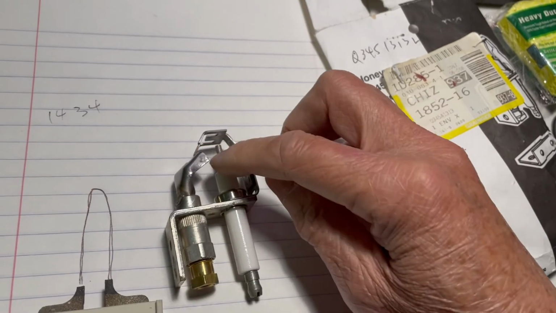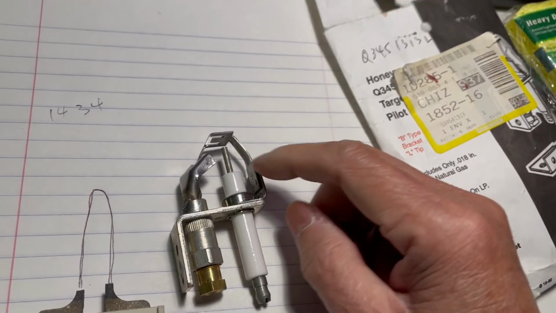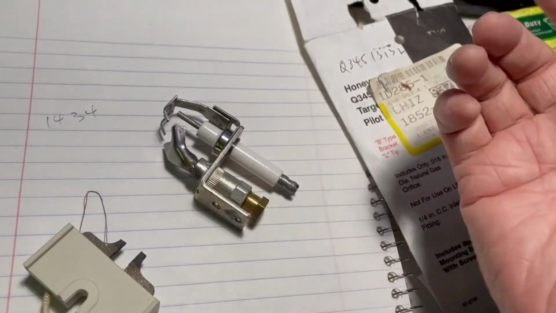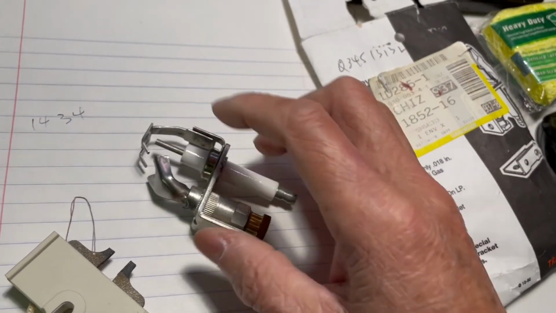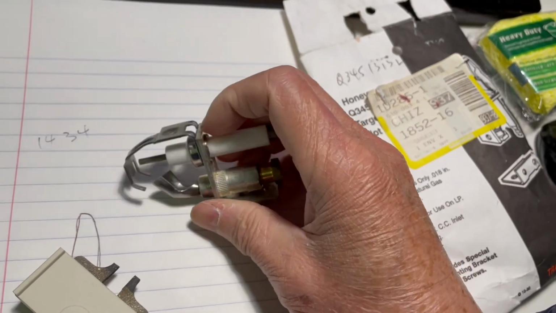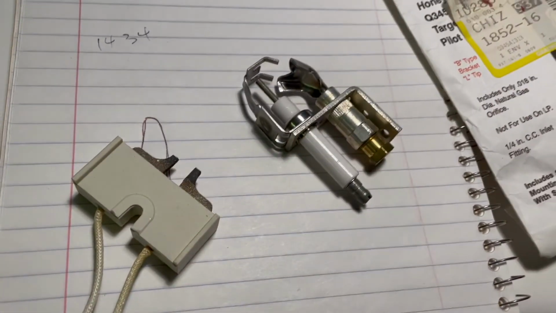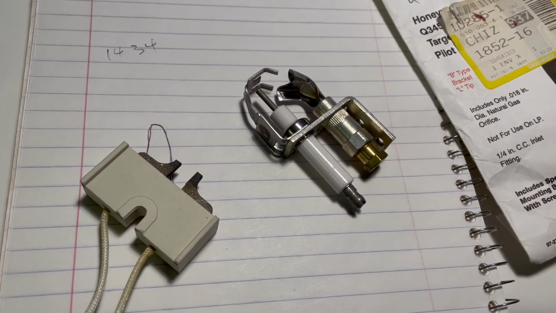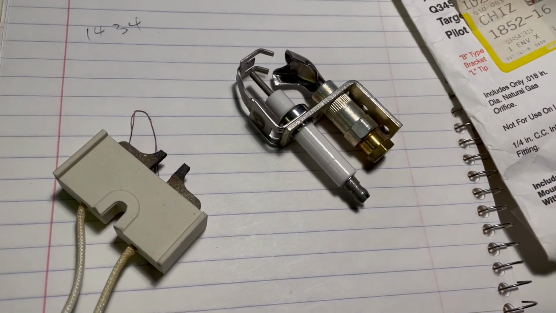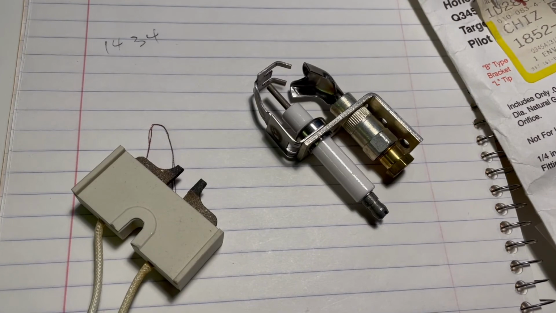But for cleaning, you can certainly clean this. Turn off your furnace or boiler, take off the cover, and then clean it, put it back in, and your furnace might miraculously work again.